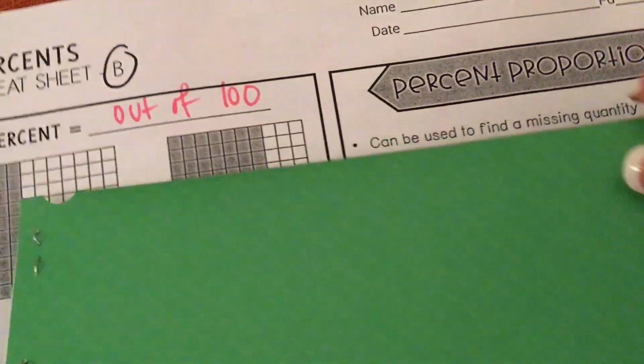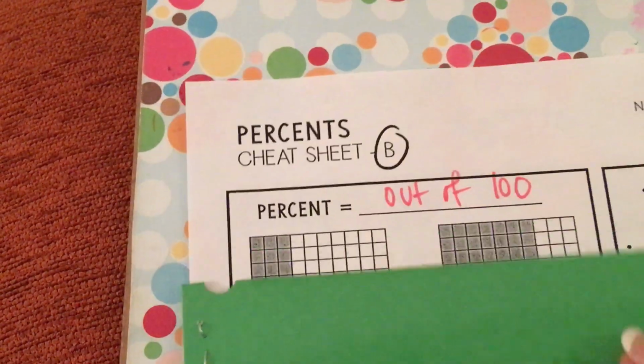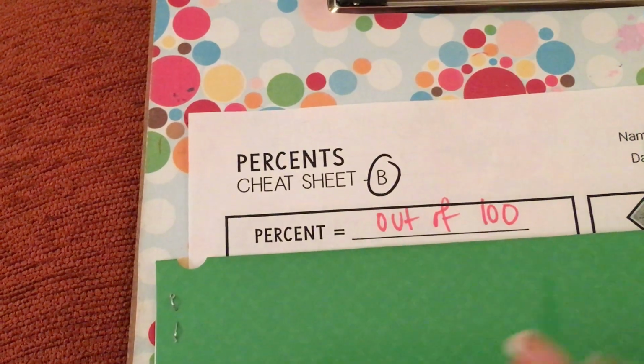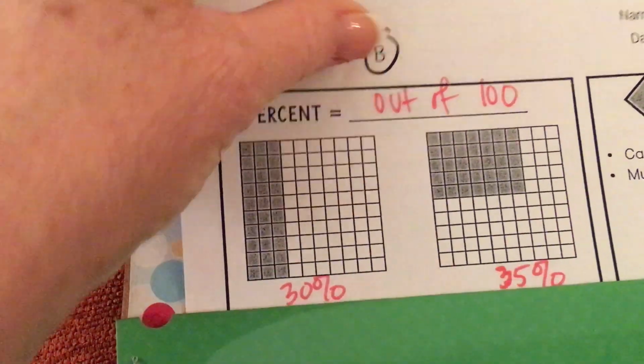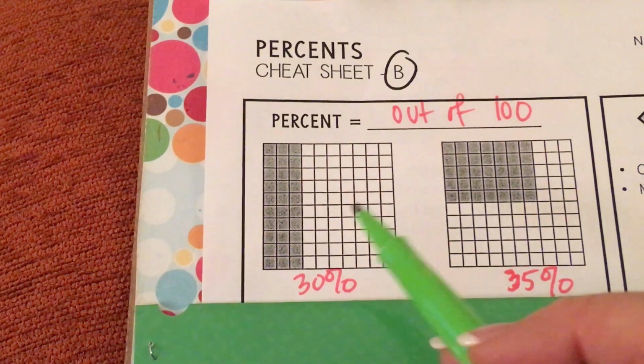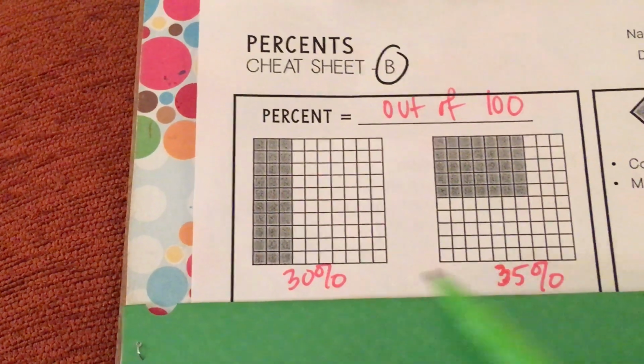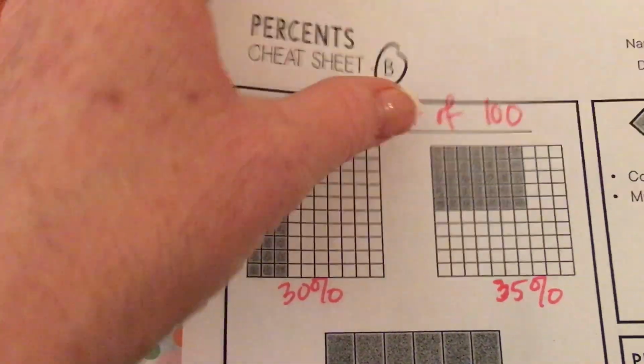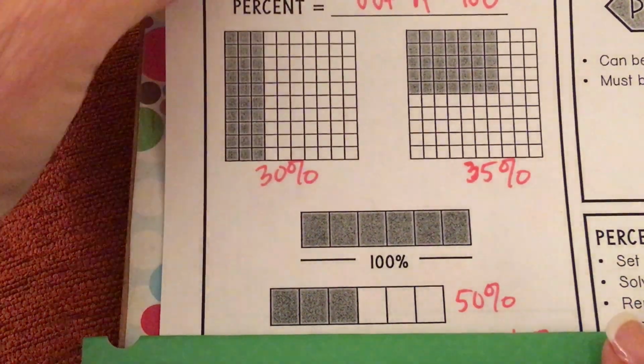Moving on, percents. Okay, let's look at this first one, the top left. Percent means out of 100. So per means out of, and cent is 100. And for these hundreds boxes, 30 are shaded, so that's 30%. 35 are shaded, that's 35%. That's 50%.